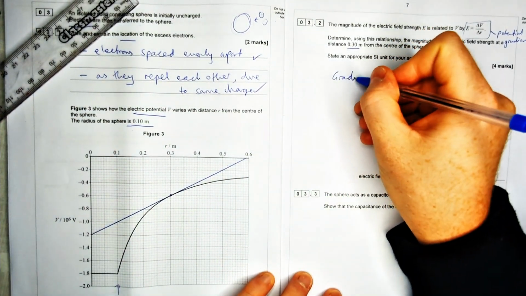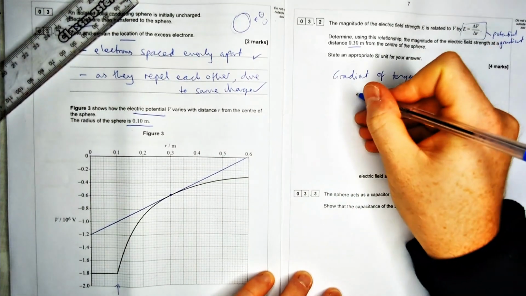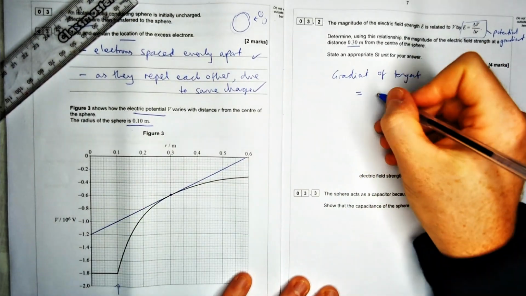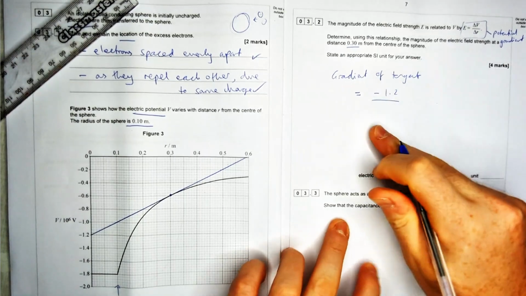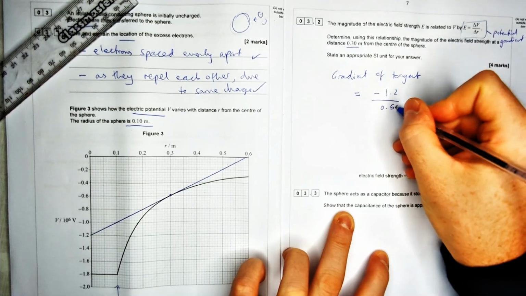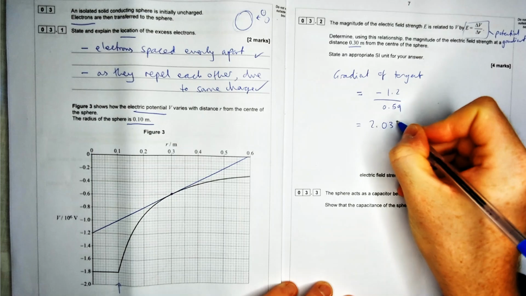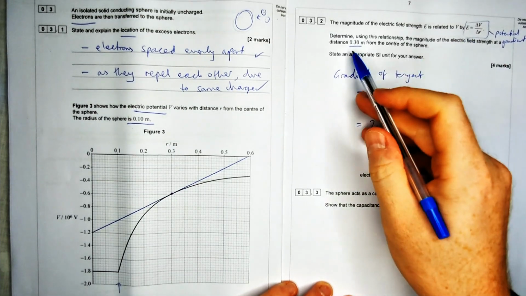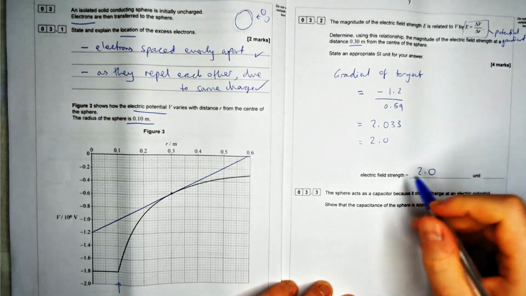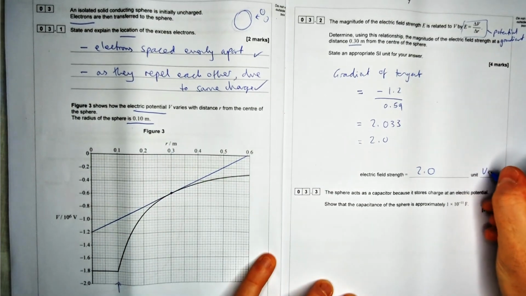So therefore we're finding the gradient of the tangent at this point. And you've got to do as big a triangle as possible. Here I'm going to go with my y-axis going from 0 to negative 1.2, and my distance going from 0 to, let's work that quite nicely, 0.59. If I plug those numbers in, mine works out to be 2.033. Because everything here is 2 sig figs, I'm going to go with 2.0. And we do get marked for units here. The easiest unit for electric field strength here is, because you've got volts on this axis and meters on that axis, volts per meter.